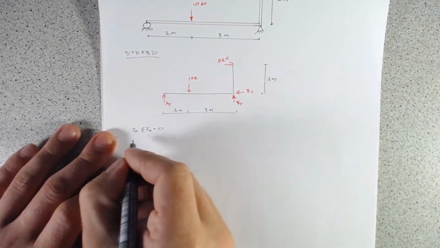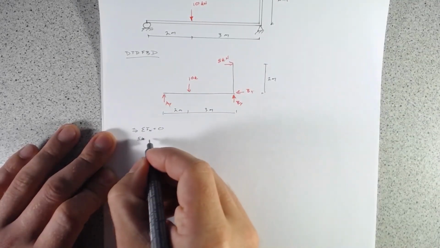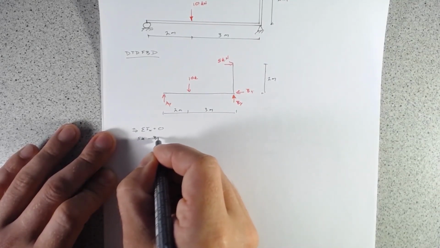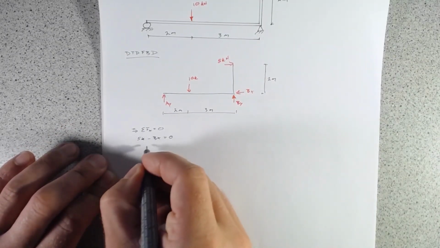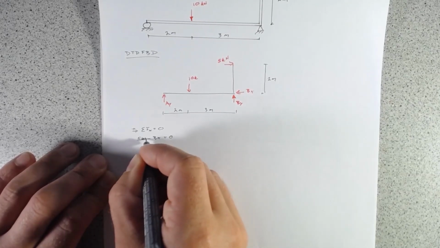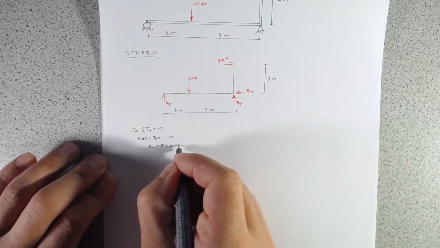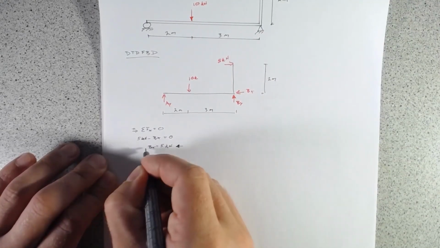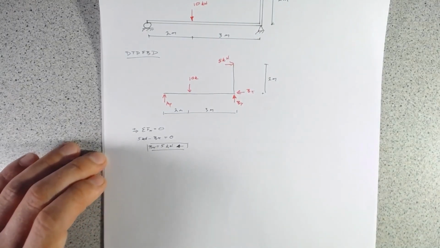We have a 5 kilonewton force minus BX, and all of that has to equal 0. So solving for BX, we get BX equals 5 kilonewtons going to the left. That was pretty straightforward.